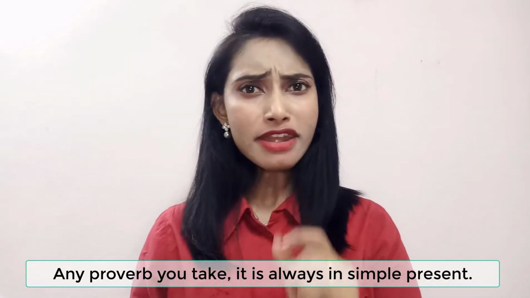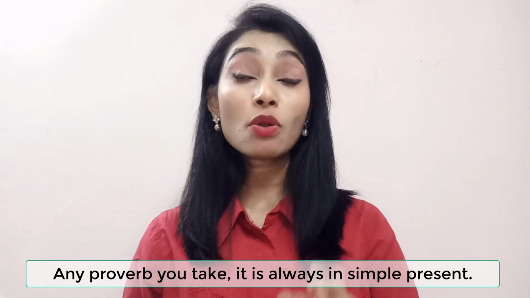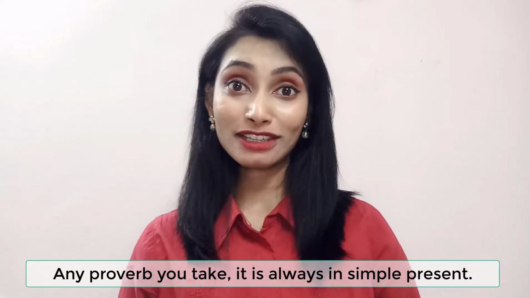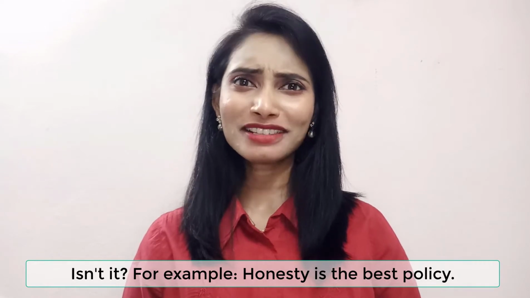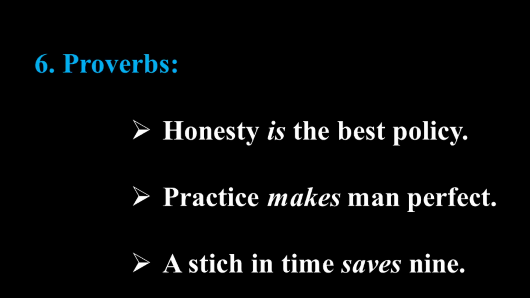Now let's see the sixth one. Proverbs. Any proverb you take, it will always be in simple present tense, isn't it? For example, honesty is the best policy. Practice makes man perfect. A stitch in time saves 9.